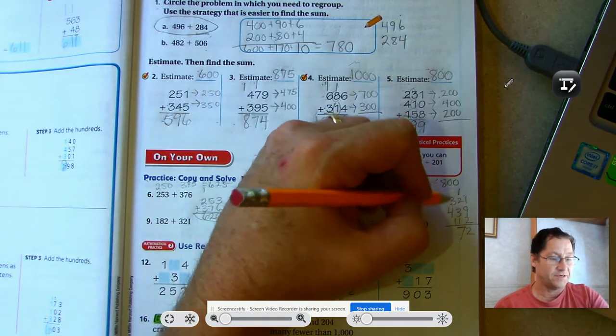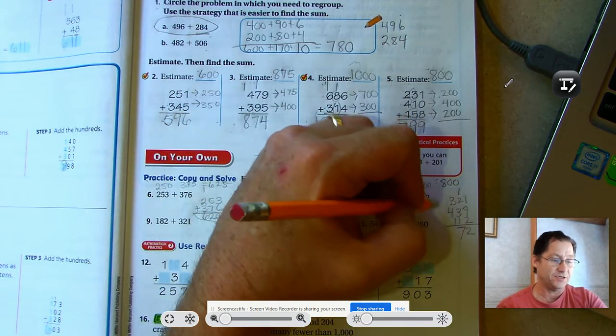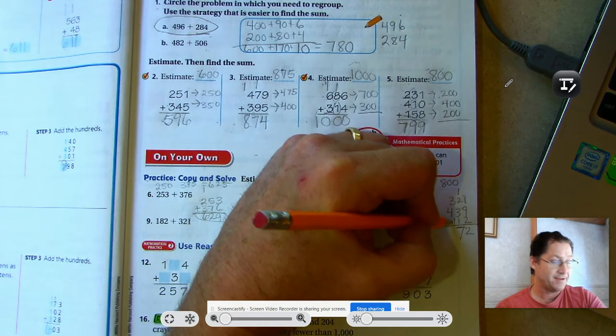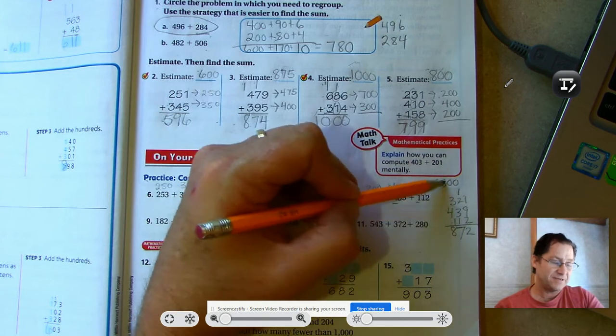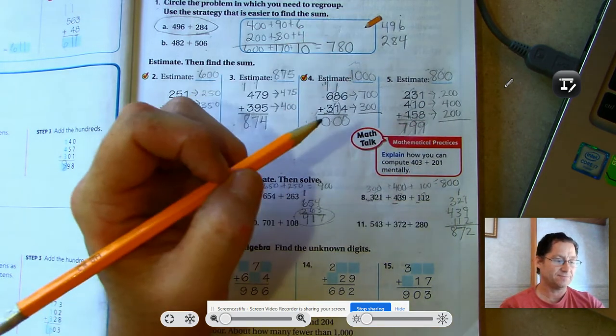And now finish it with step 3, add the hundreds. 4 and 1 is 5, and 3 more is 8. 872. 872 is in the neighborhood of 800.